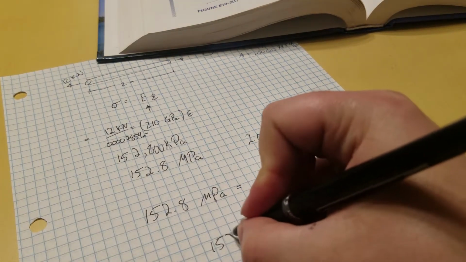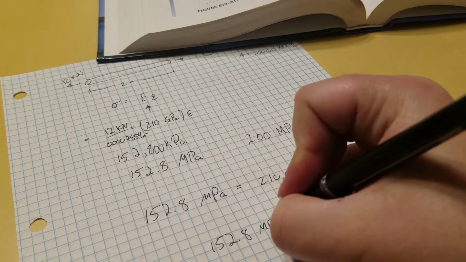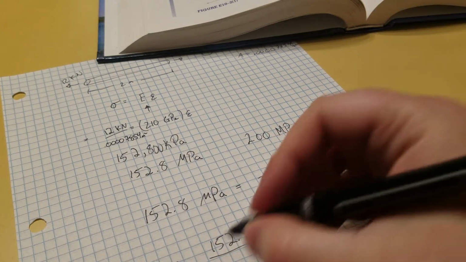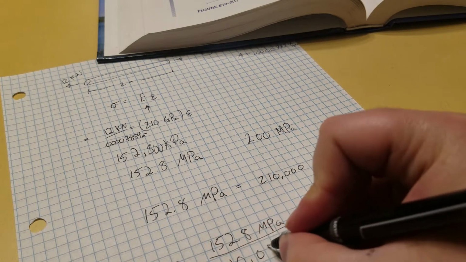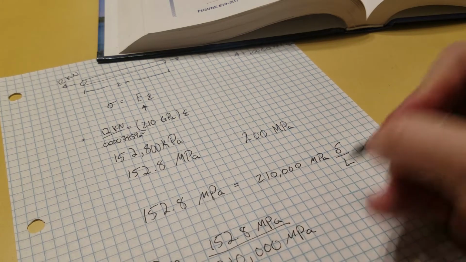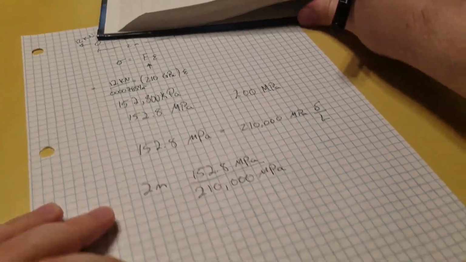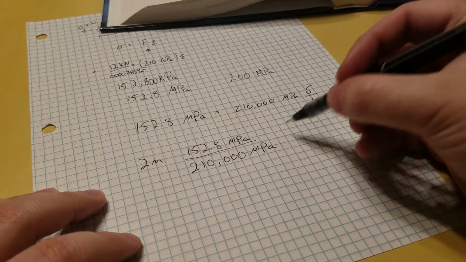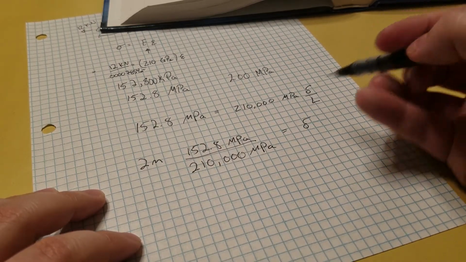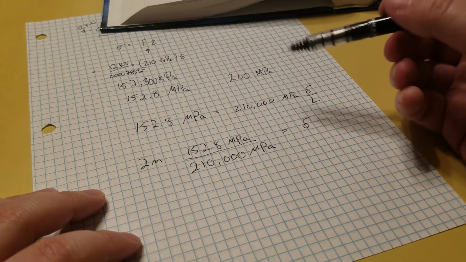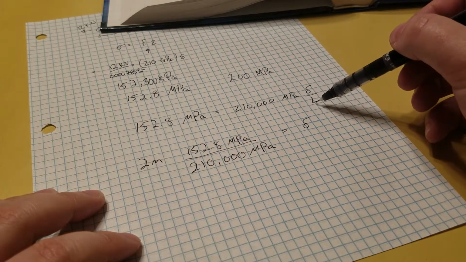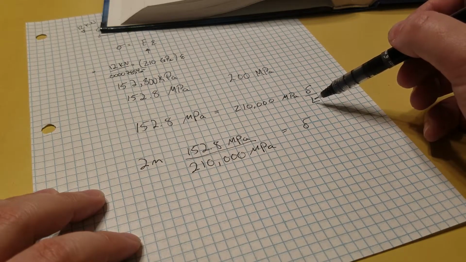And then we have 152.8 megapascals and megapascals. So you can kind of see that our change in length ratio here is going to be here.